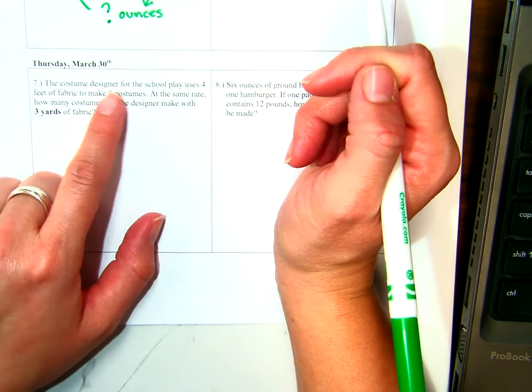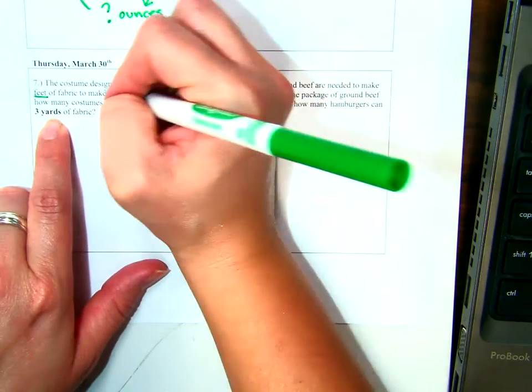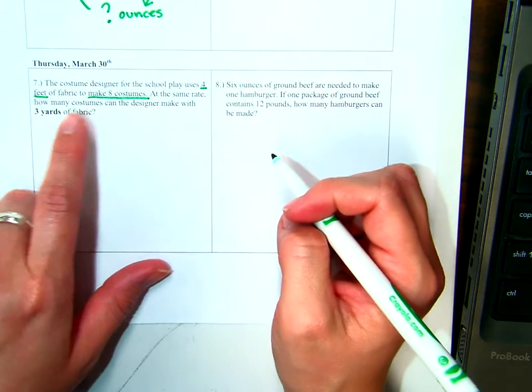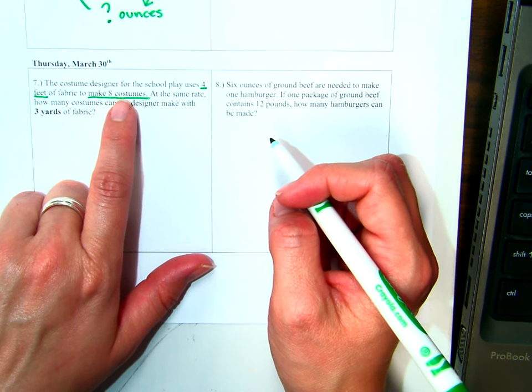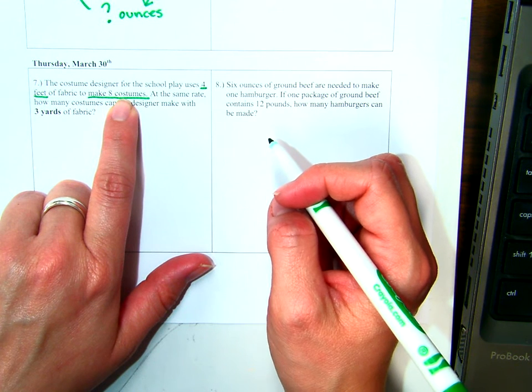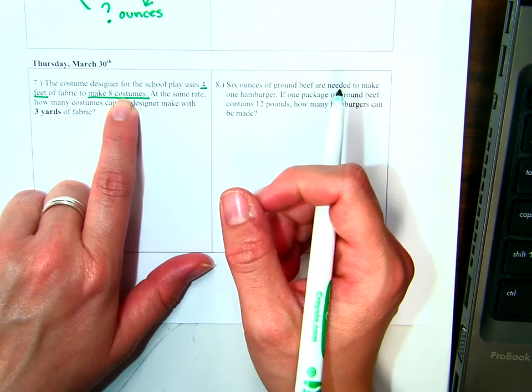The costume designer for the school play uses 4 feet of fabric to make 8 costumes. So that's a fact. For every 4 feet the costume designer used, they can make 8 costumes. Or for every 8 costumes, they're going to be using 4 feet. That kind of interchanges.